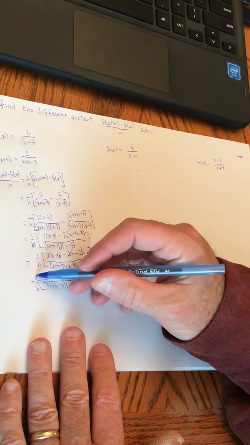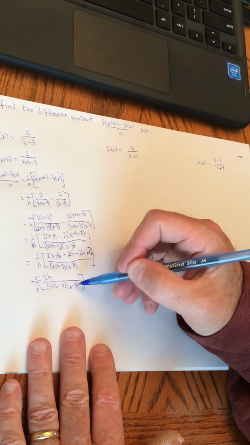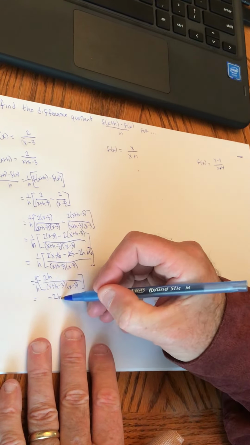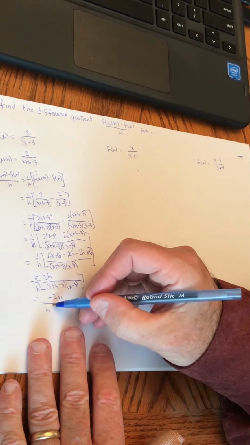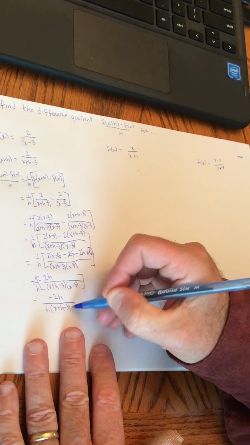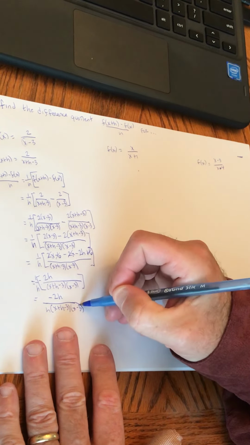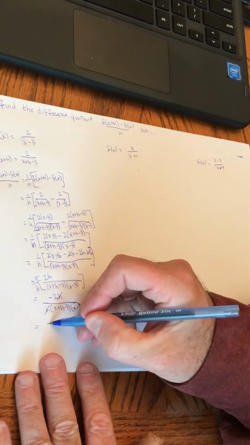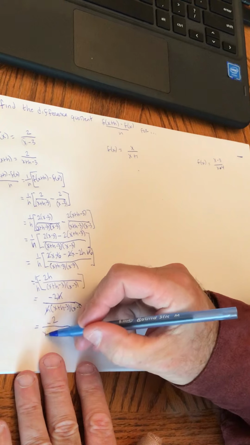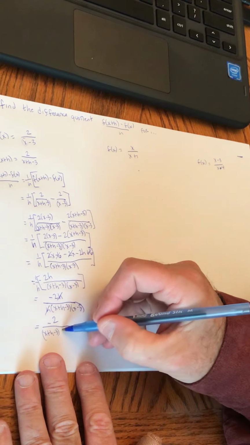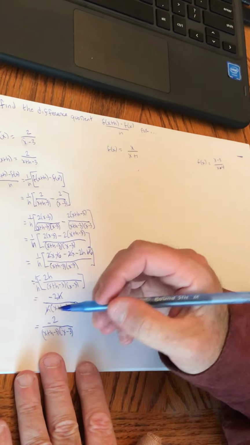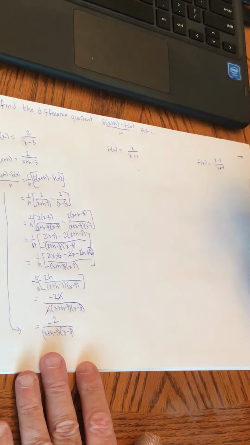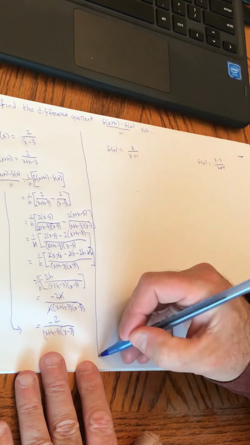But when I multiply fractions, this fraction 1 over h times this fraction, negative 2h over x plus h minus 3 times x minus 3, I get negative 2h over h times x plus h minus 3 times x minus 3. And that makes this h a common factor that cancels out, leaving me with negative 2 over x plus h minus 3 times x minus 3, and that is the difference quotient, f of x plus h minus f of x over h. Now we'll do another one over here.